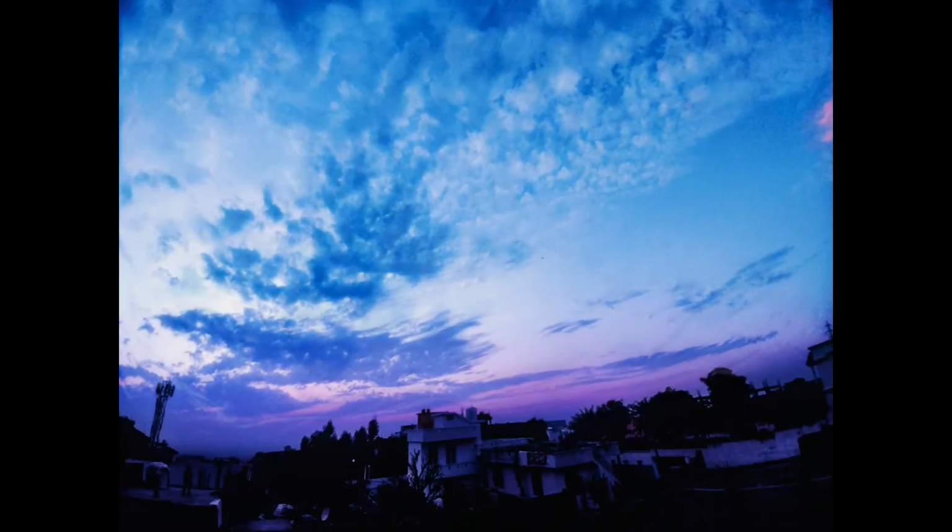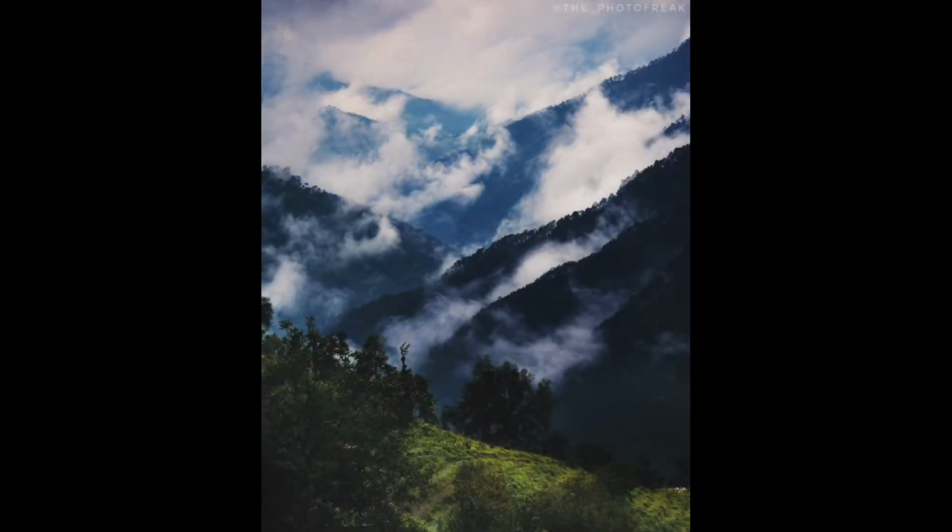What you're looking at right now are simple still images that have got motion in them. Now these images are called cinemagraphs. I'm going to show you how you can use a simple application for Android and iOS to create such motion.